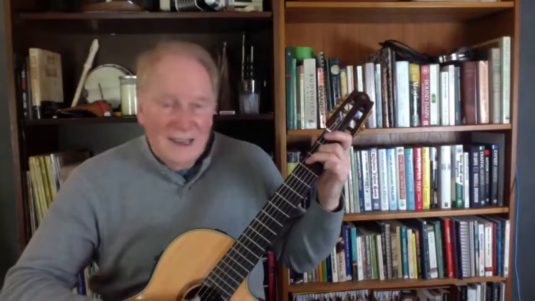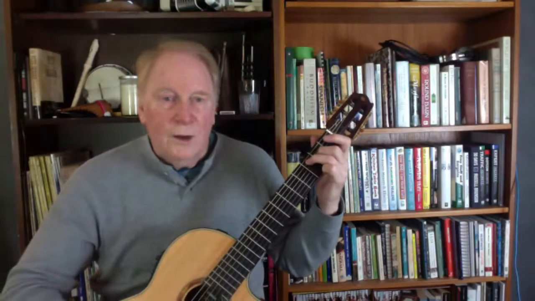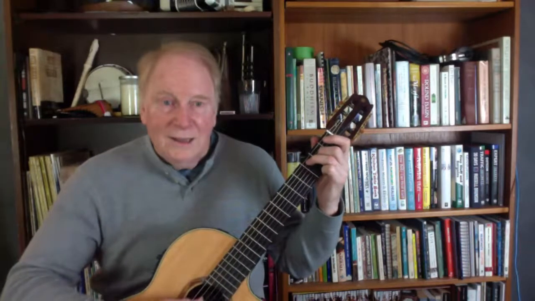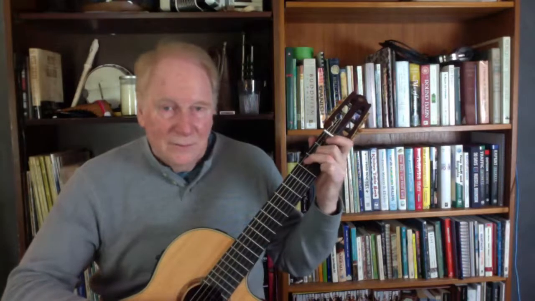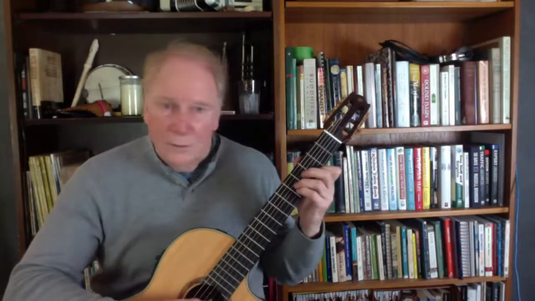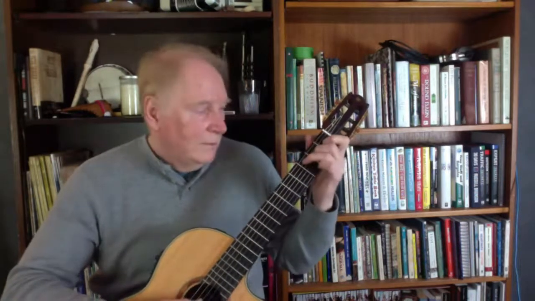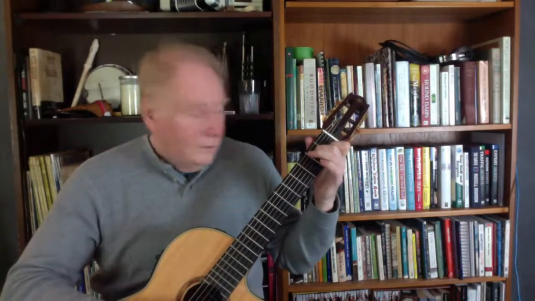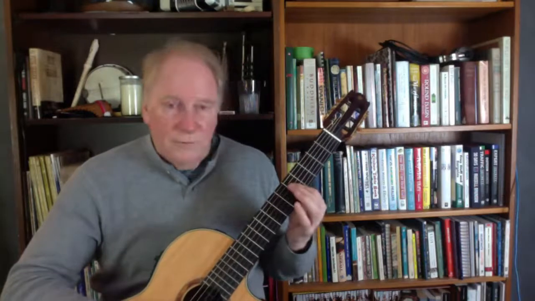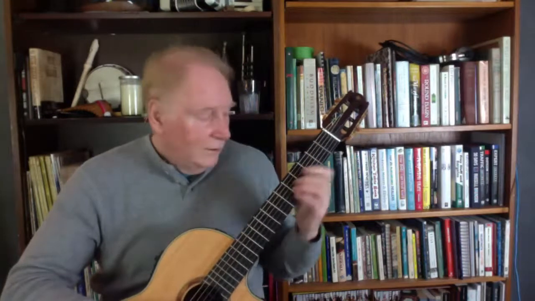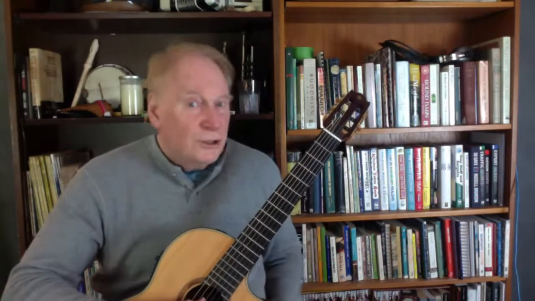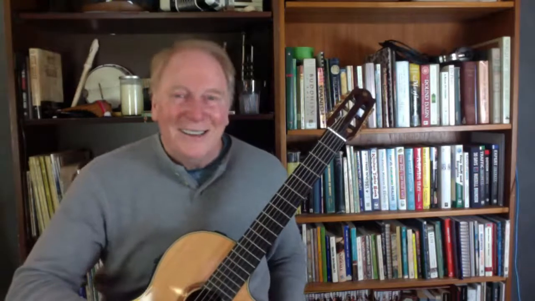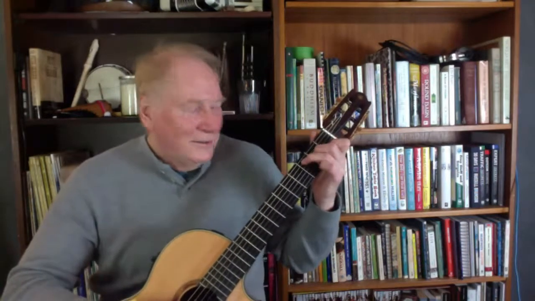So a C, E, and G makes what we're going to call a 1 chord in the key of C. And it could have been 1, 3, 5, or it could have been 3, 5, 1, or it could have been 5, 1, 3. Those are the inversions of the triad. So that's a 1 chord.